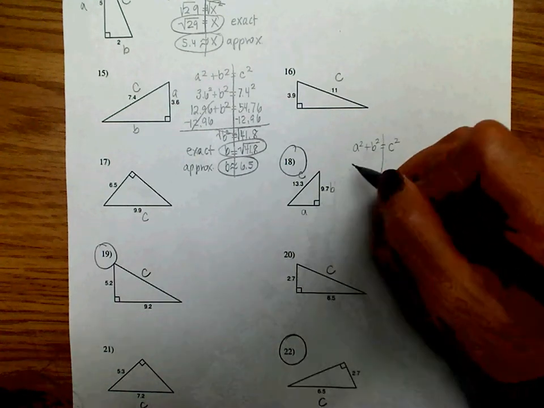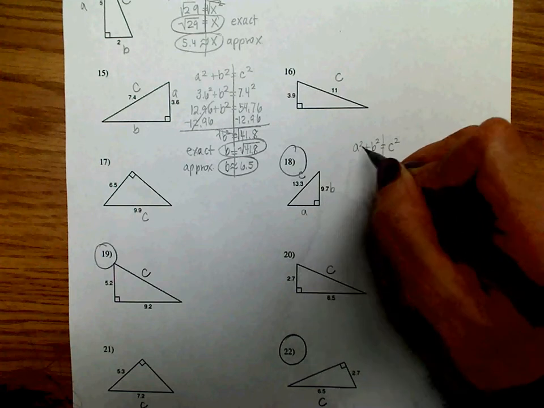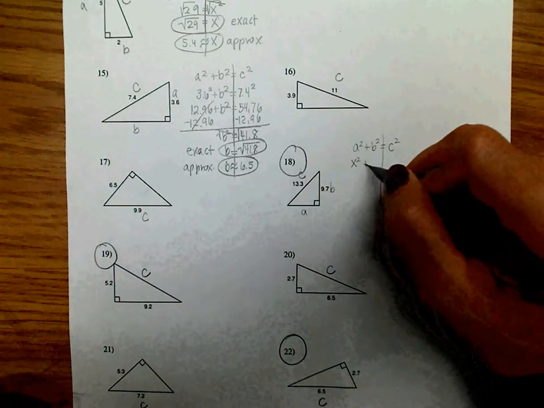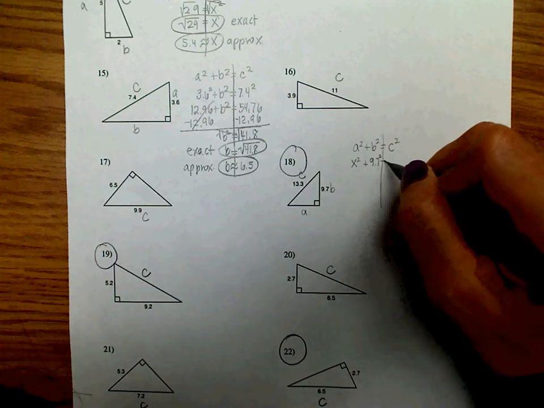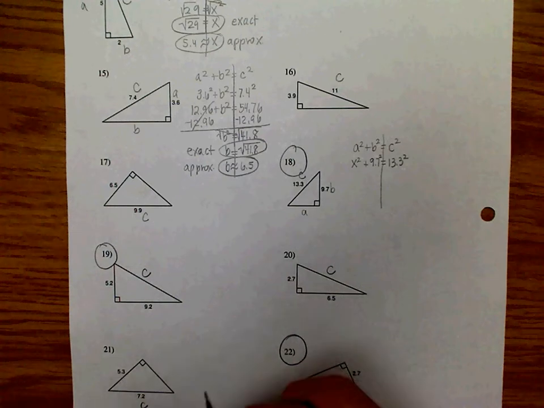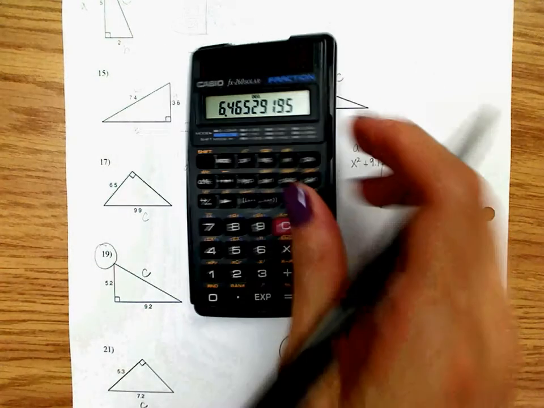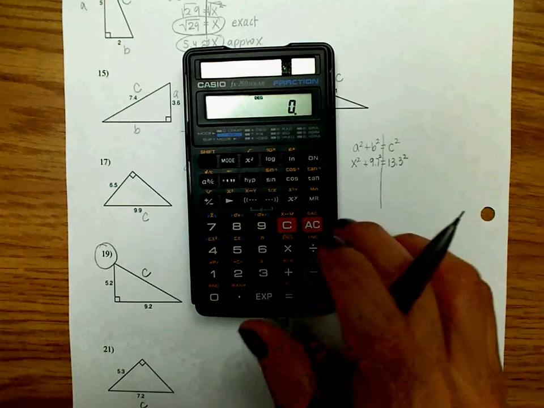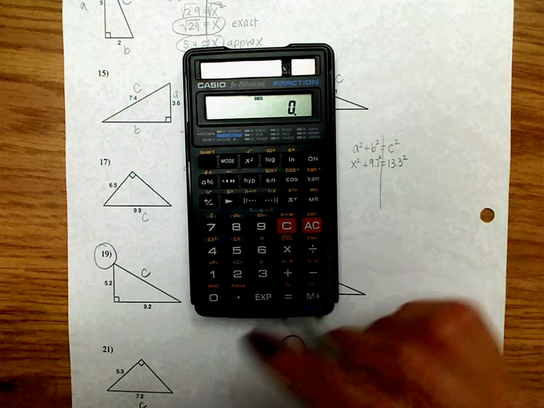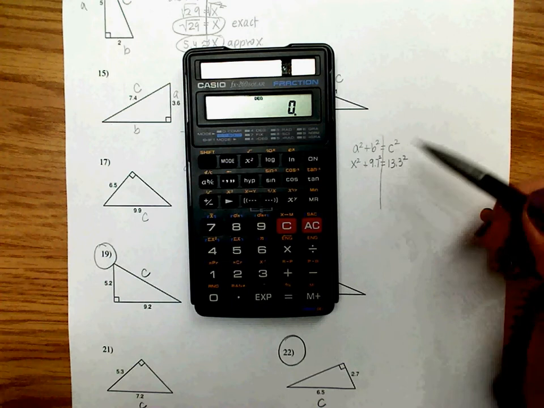Then I'm going to plug them in, or substitute them in. So a here, you can put a squared or you can call that x squared for your missing side leg, plus 9.7 squared equals 13.3 squared. Then with your calculator at home, you can go ahead and do 9.7 squared. Please try to use your own calculator if you can, but also please try to do the video on your own as much as possible.